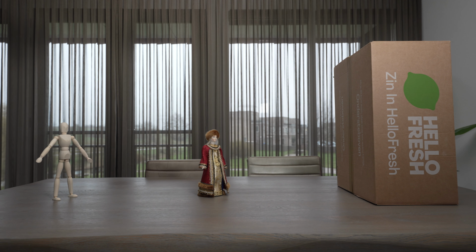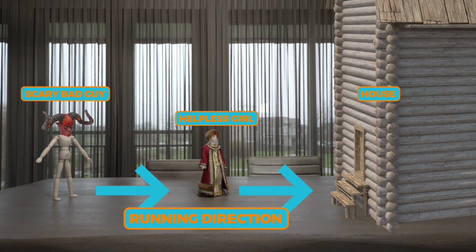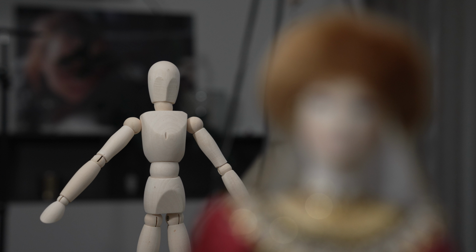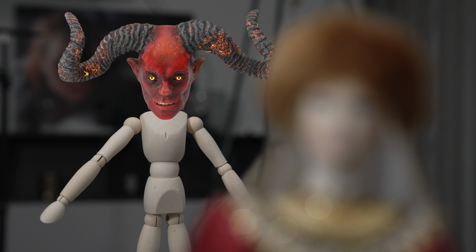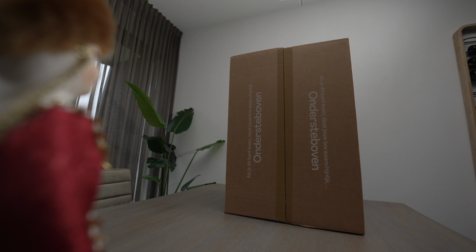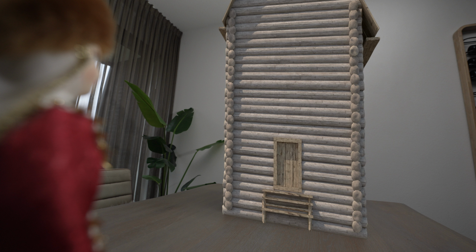Another example would be in a chasing scene. Let's say a scary bad guy is chasing a helpless girl. While she's running towards the house for safety, we can film an over the shoulder of the bad guy using a telephoto lens. So the compression will bring him closer to the subject, adding to the suspense. When we film the over the shoulder of the house, we can do the opposite. If we use a wide angle lens in this shot, the house will appear further away.